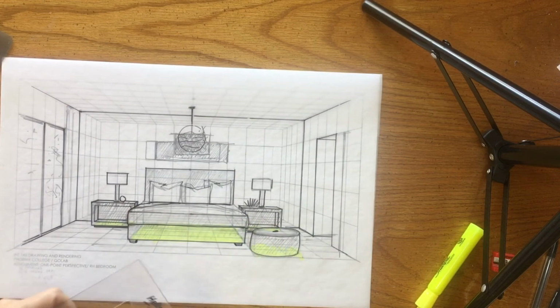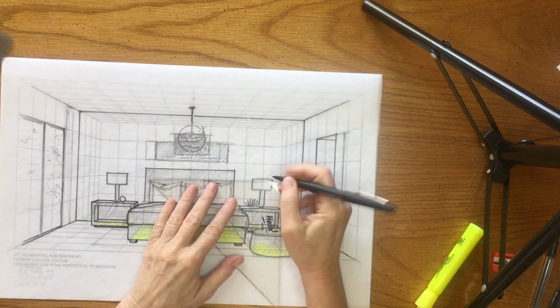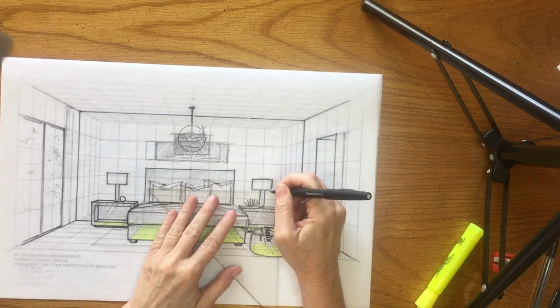If these are the same lamps, you'll want the heights to be the same, and the base is at the same height.